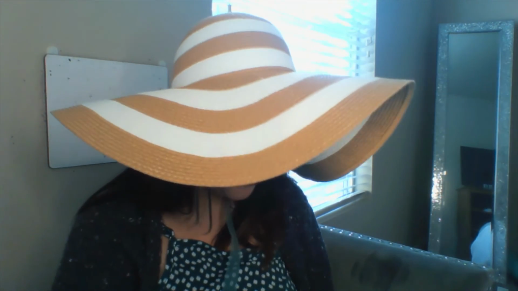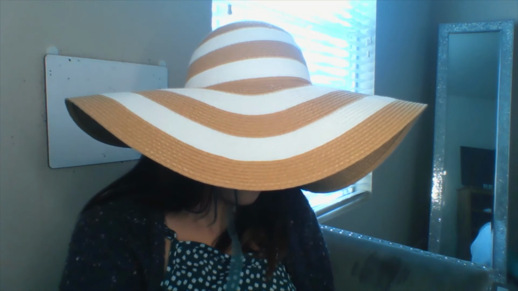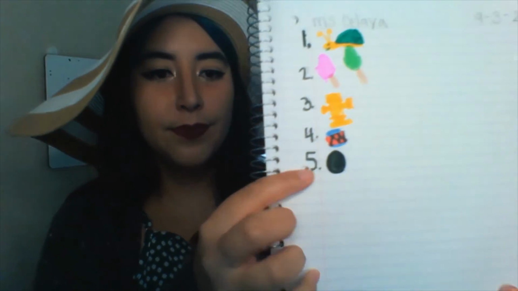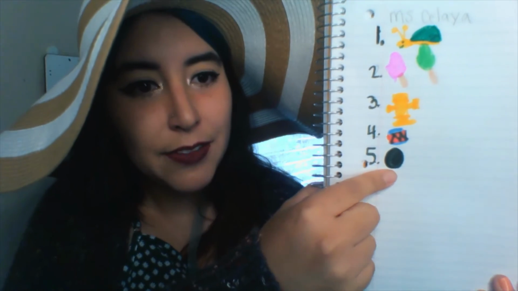Wow, our 5th and last I Spy observation was a bowling ball. Let's draw our bowling ball. I'm going to give about 20 seconds to finish our bowling ball next to number 5.